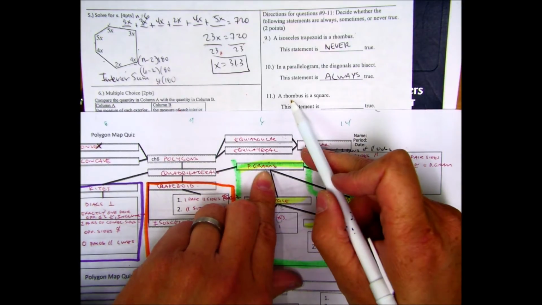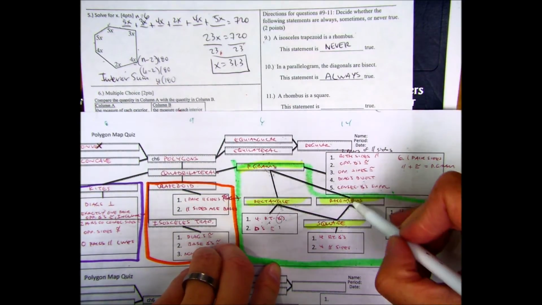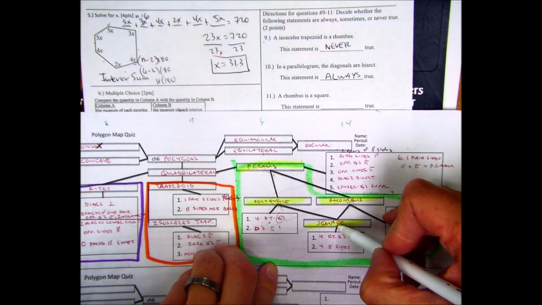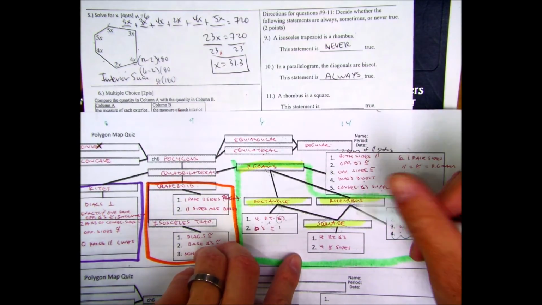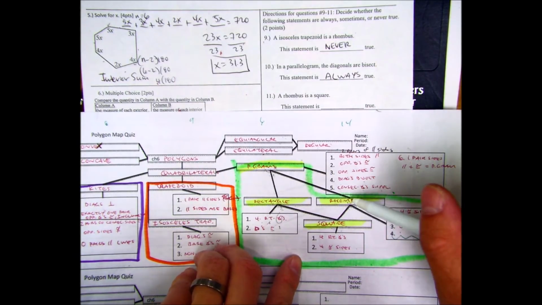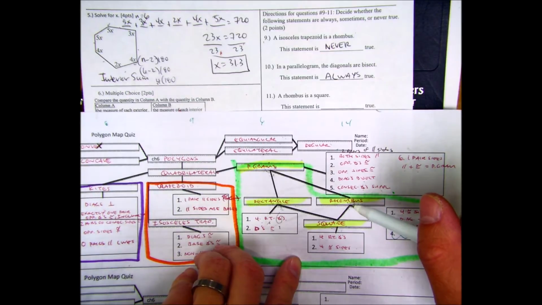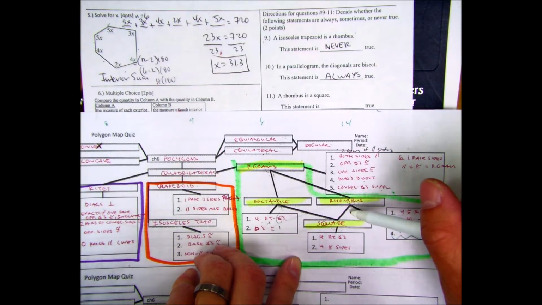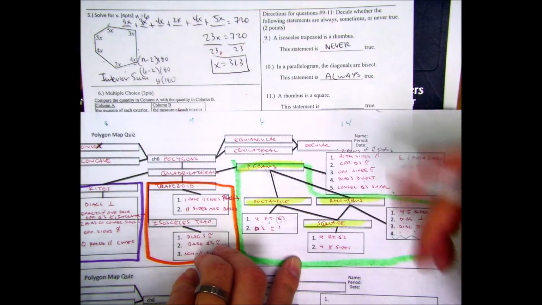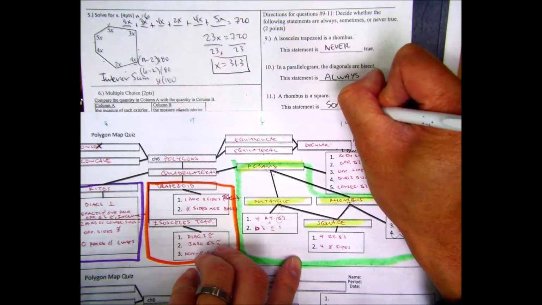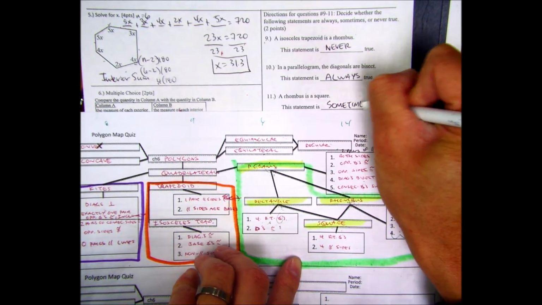And the last one, a rhombus is a square. So we go from a rhombus going to a square. The reason why a rhombus is sometimes a square is only if all the angles are right angles. It's not always a square because a rhombus doesn't necessarily have right angles, so the answer is sometimes here. Okay.